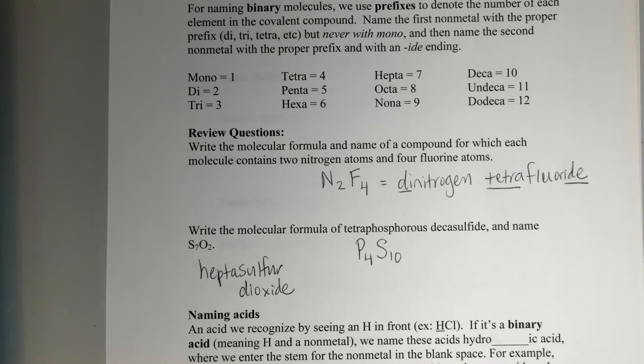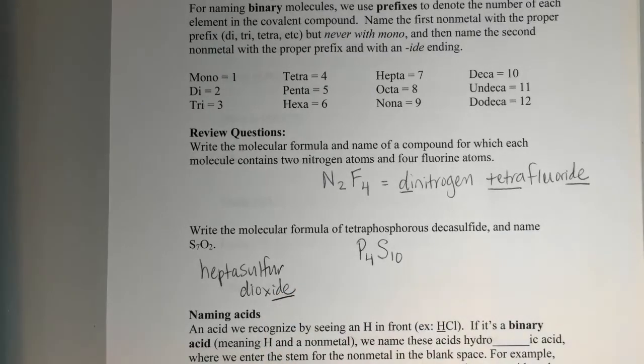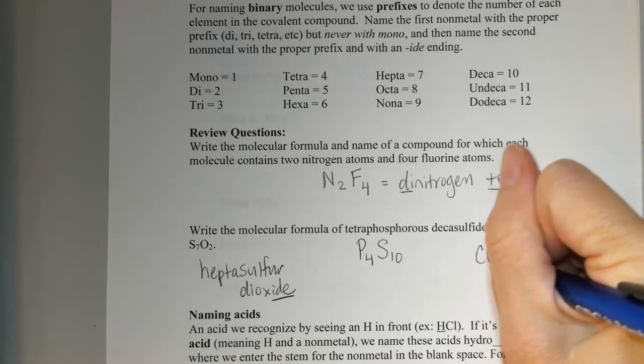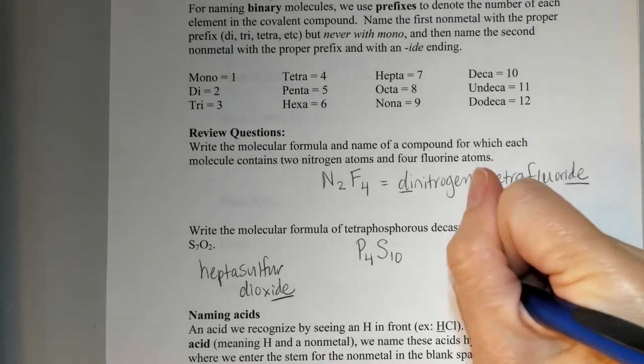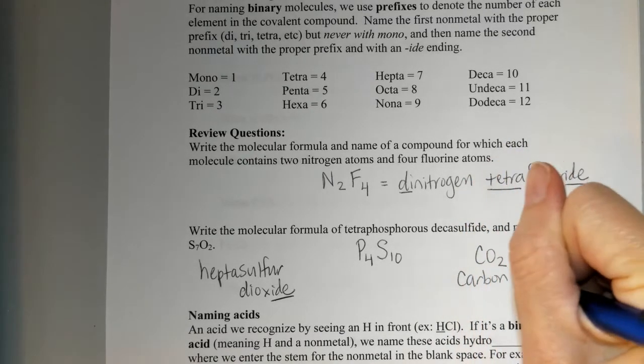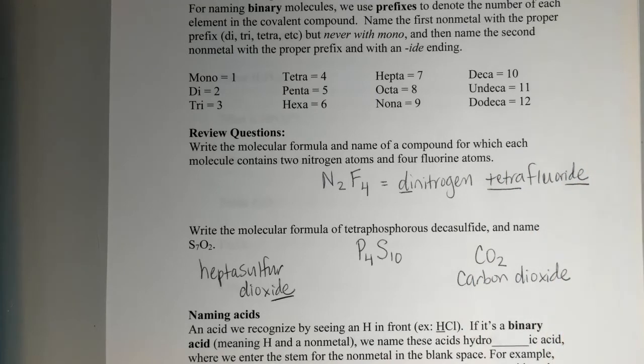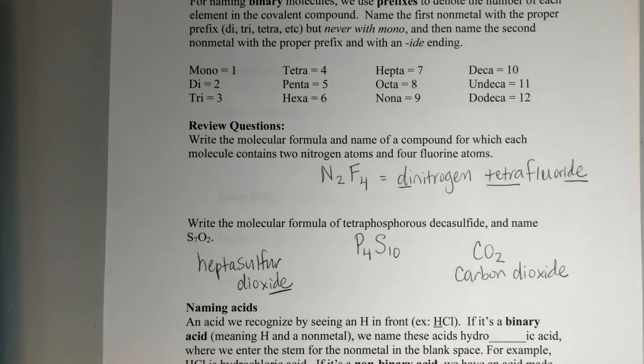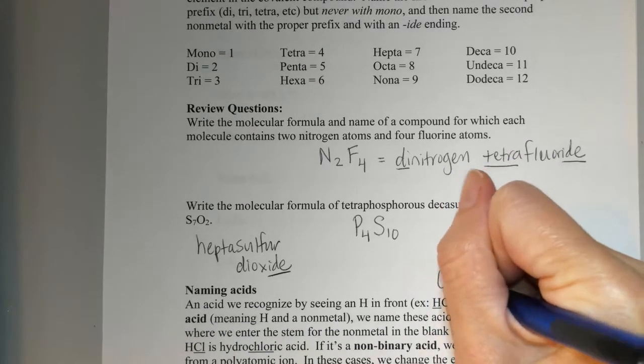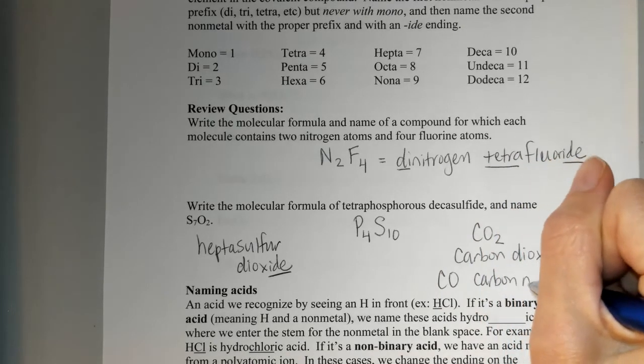So with covalent compounds, it's all about the prefixes, remembering the prefixes, making sure the second element gets an ide ending, and pretty much always using a prefix, except, as an easy example because we all know this one, CO2. If you only have one of the first element, then you don't use a prefix. So for CO2, instead of saying monocarbon dioxide, we just say carbon dioxide. Now the second element, remember, always needs a prefix. So if I have CO, then I have to say carbon monoxide.